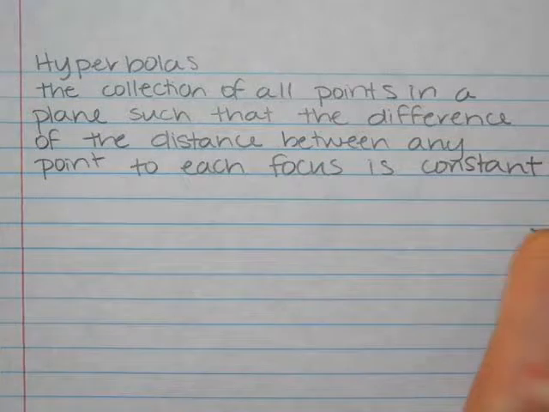What does difference mean? Subtract. Okay, such that the difference of the distance between any point to each focus is constant.